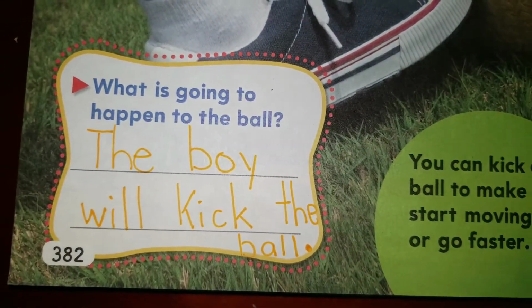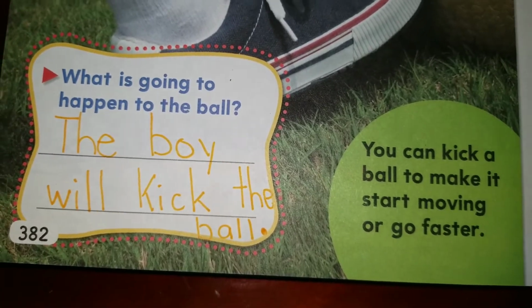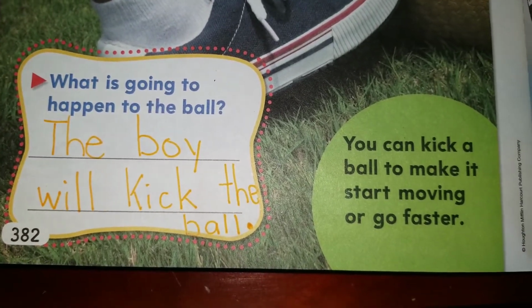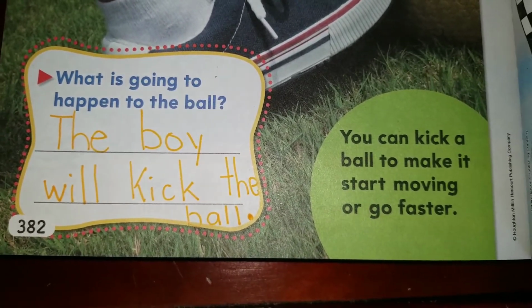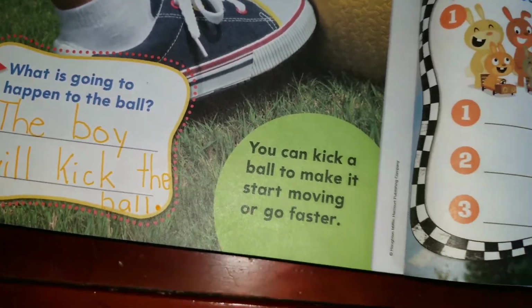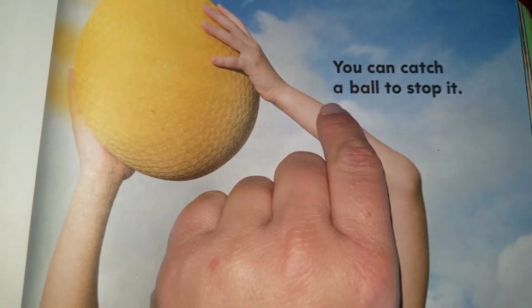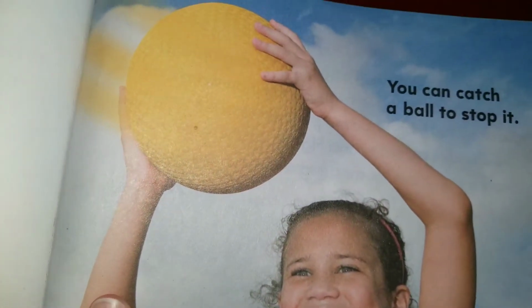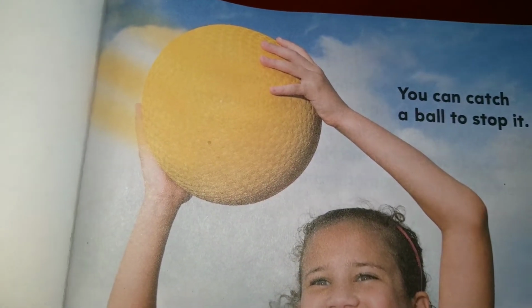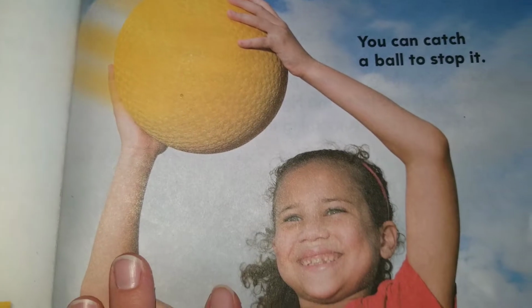And if you need to pause the video to copy this sentence, it's a very small sentence, but you can pause the video and then you continue in a little bit. Alright, so we have, boys and girls, some pictures here. Oh, by the way, let's take a look at the girl one more time, because this is something over here. It says, you can catch a ball to stop it. So the girl actually stopped the ball. The ball is not moving anymore because she stopped the ball.